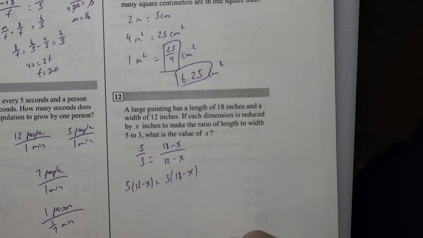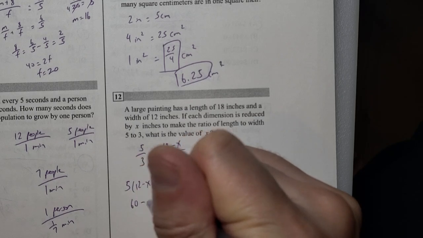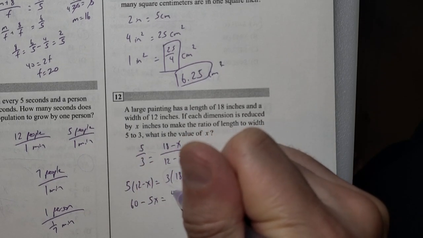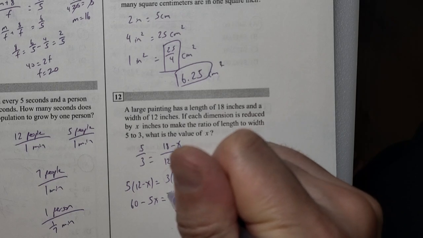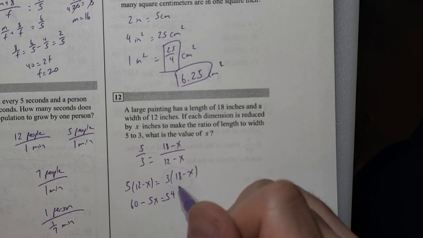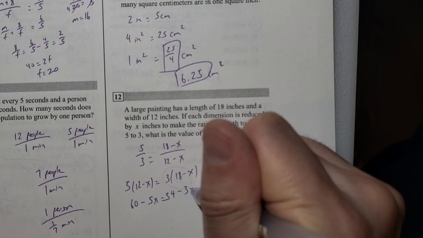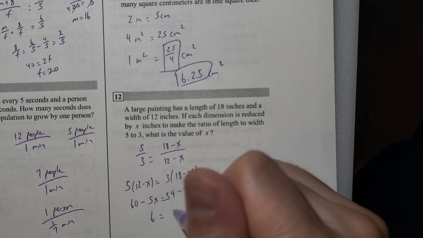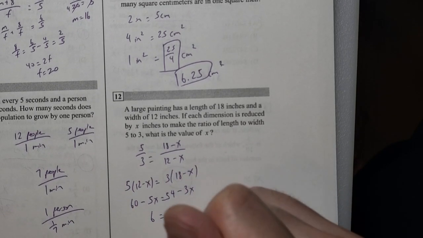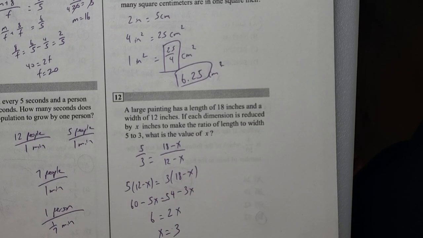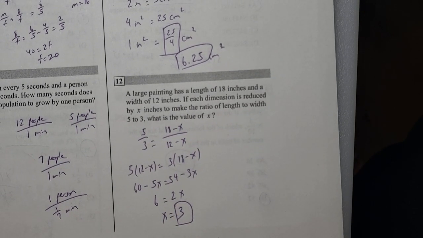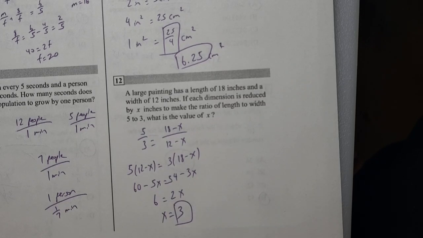Okay, so what is this? This is 60 minus 5x. That is 54, right? Yeah, 54 minus 3x. So what is this? This is 6 is 2x. X is equal to 3. Yep, that's right. So the setup was just like this, and then it was just algebra from there.